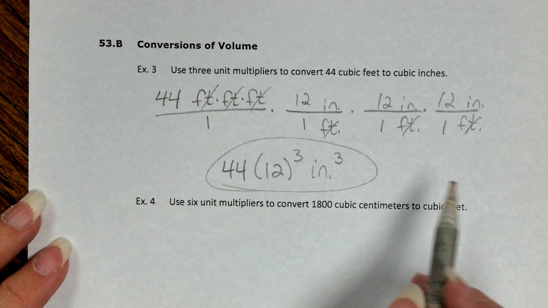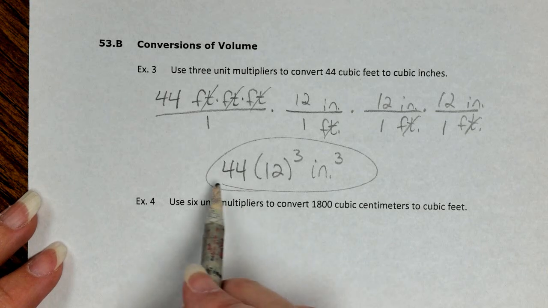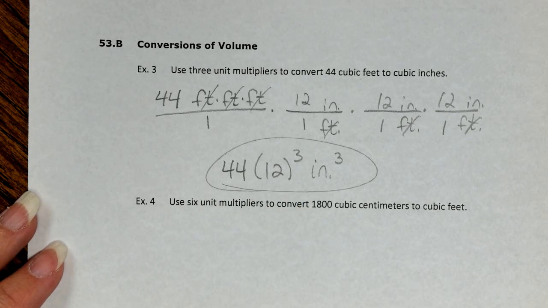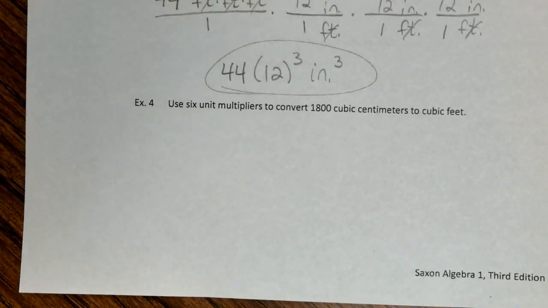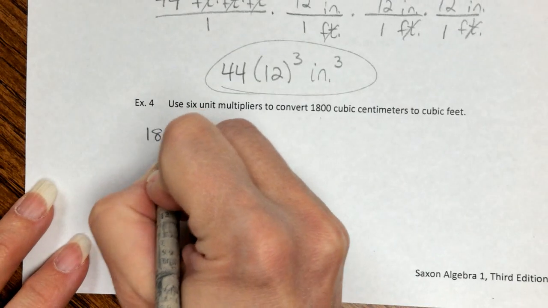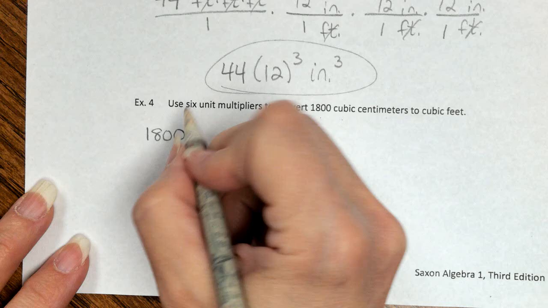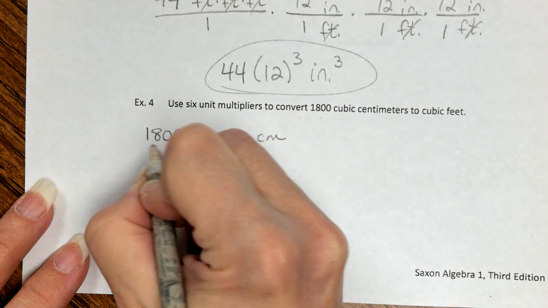Notice I did not put this over 1. If your entire denominator is just 1, please don't write it. Okay, in the next one, 6 unit multipliers. Okay, 1,800 cubic centimeters. So centimeters, centimeters, centimeters.